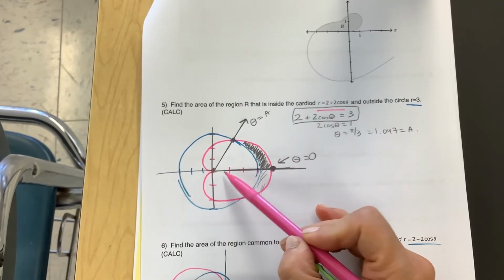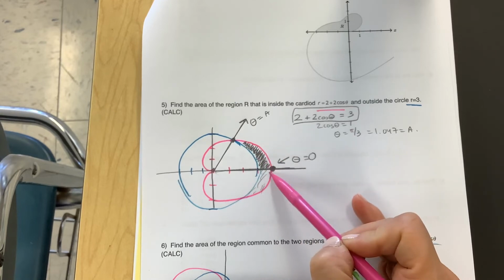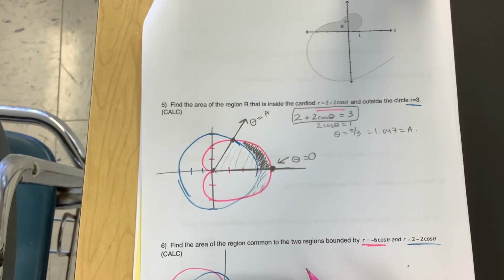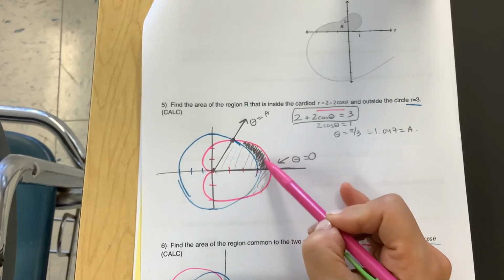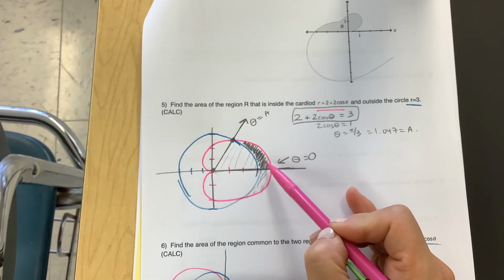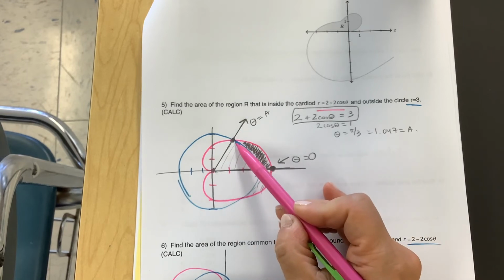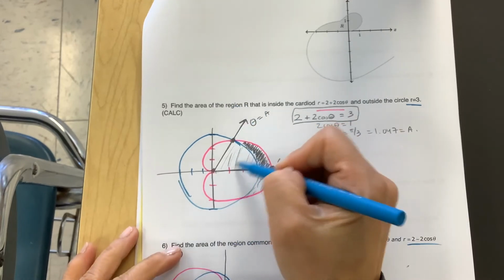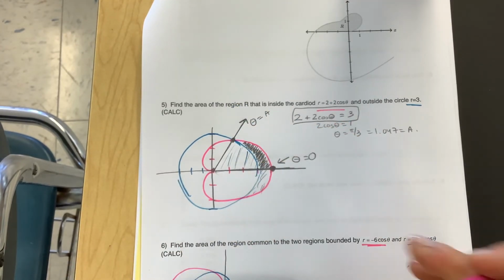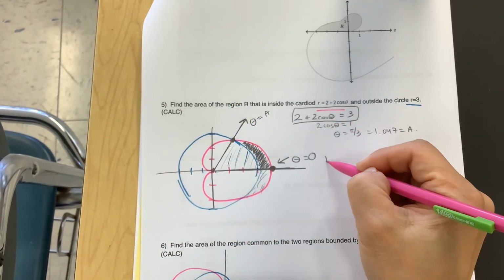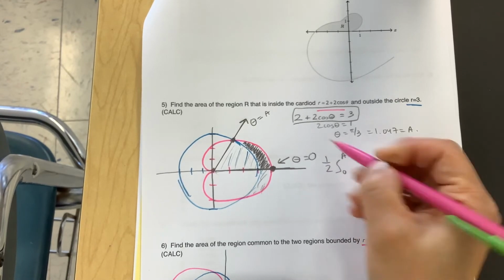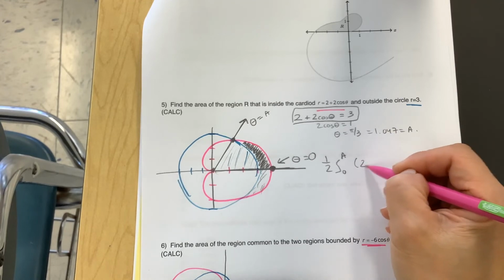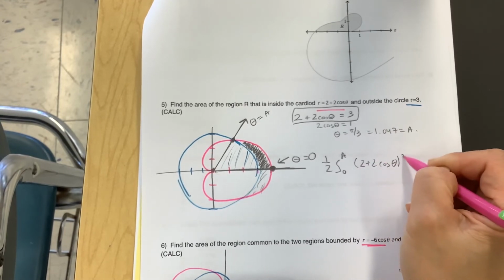So if I integrate the pink cardioid from 0 to A, you're going to get all of this. But I only want this little shaded region here. So what you have to do is actually subtract off this blue region right here. So I'm going to integrate the cardioid from 0 to A, which is pi thirds, of the cardioid, which is 2 plus 2 cosine theta squared.